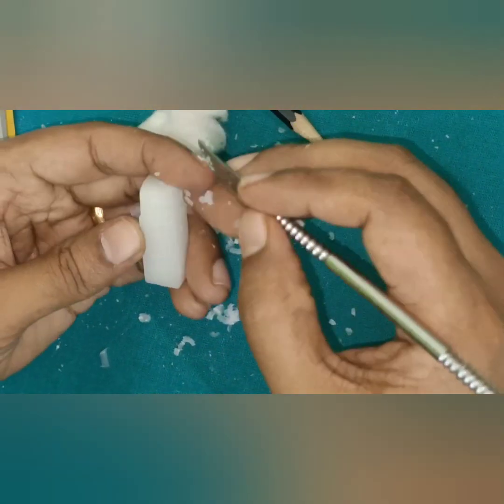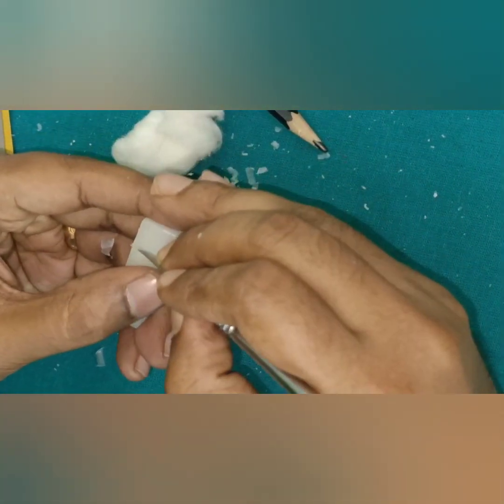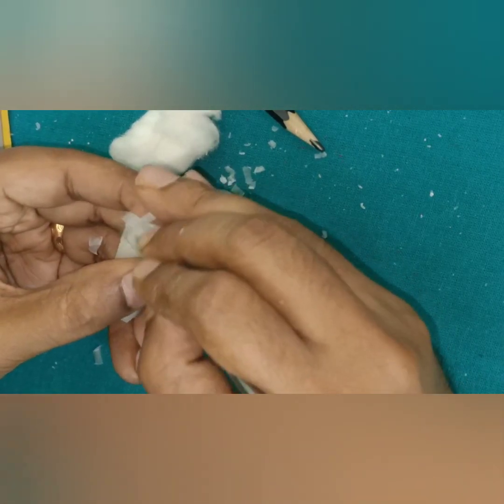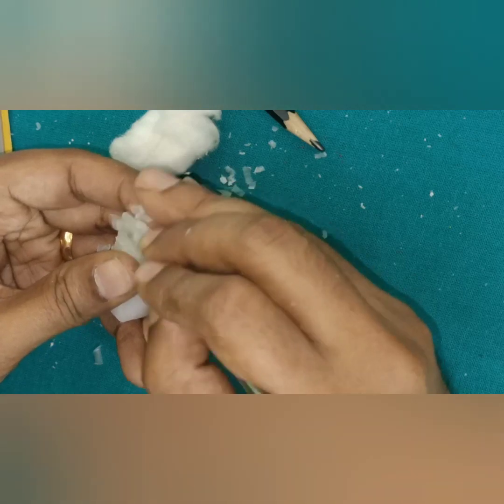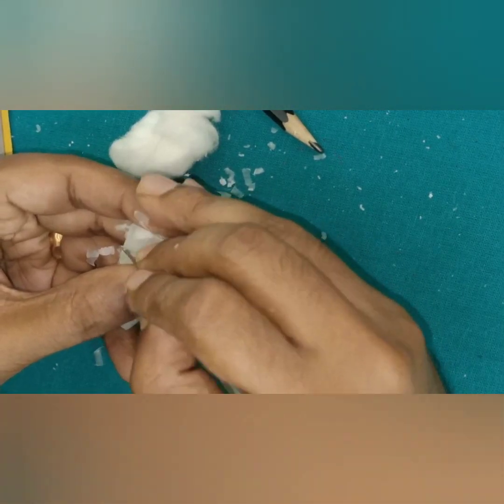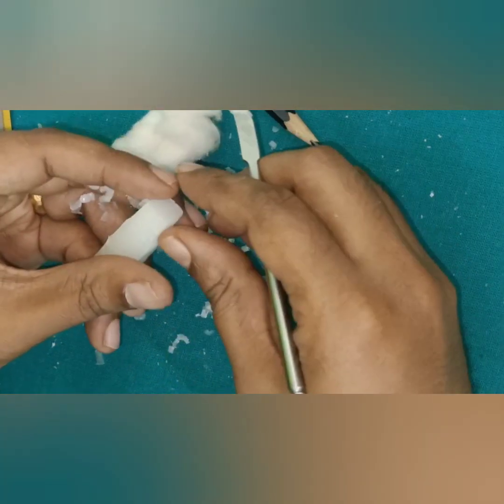Again move on to the mesial area. Let it reach the outline. Slightly giving a light pressure. Let it remove the material. Just slightly, it is firm. The wax is very firm.